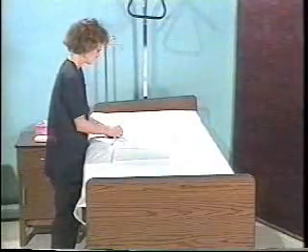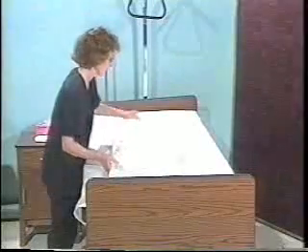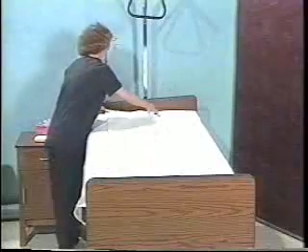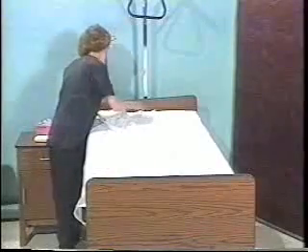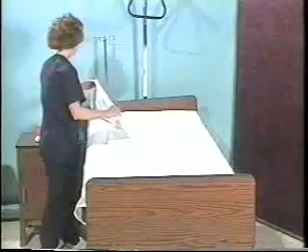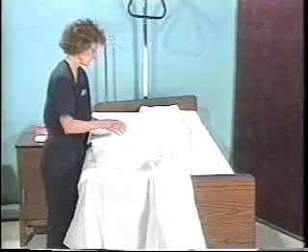Now the caregiver places the top sheet even with the top of the mattress. She unfolds it lengthwise and centers the crease in the middle. The hem at the top is placed with the seam facing up and away from the patient. Extra material is folded to the center of the bed. Next, the blanket is placed on the bed so the center is in the middle of the bed.